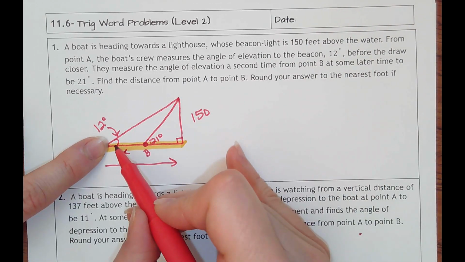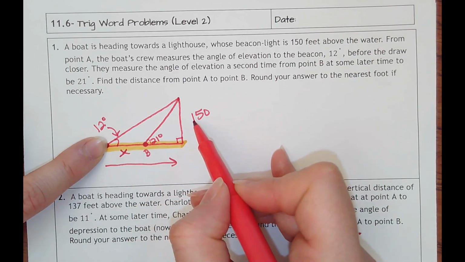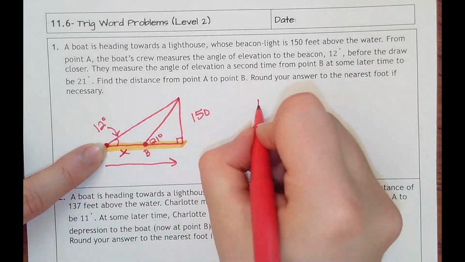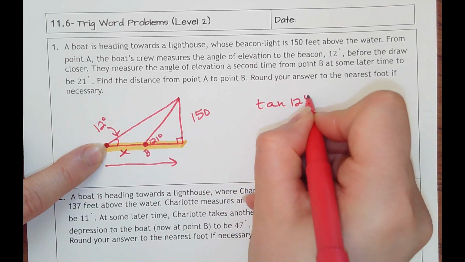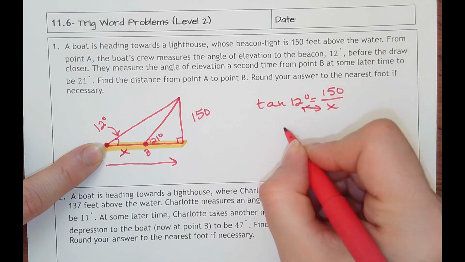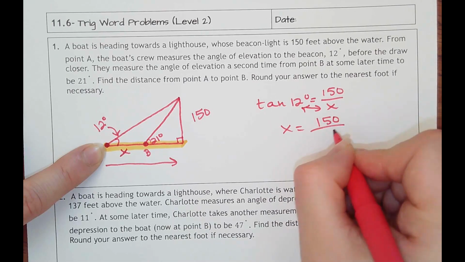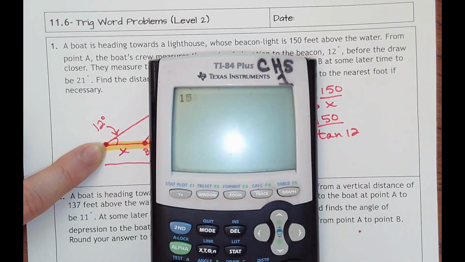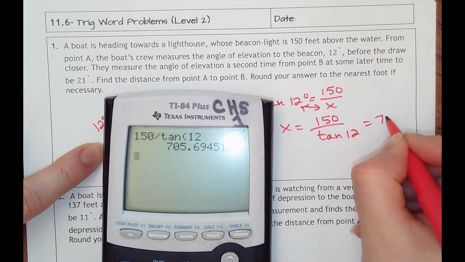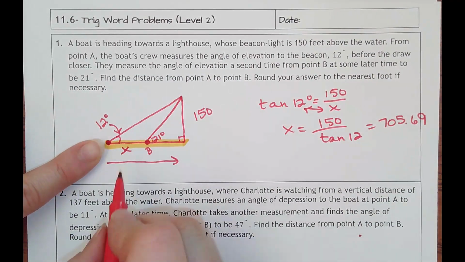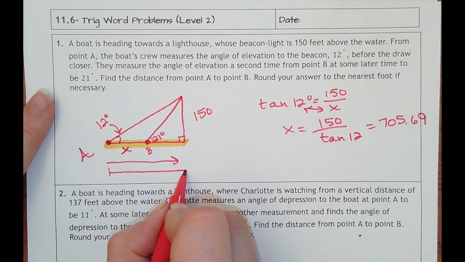Well, I've got this angle here is 12 degrees. I've got its opposite side. I would need its adjacent side. So I'm going to do tangent of 12 degrees would be 150 over x. Swap these. So x is going to be 150 divided by tangent of 12. Okay, that is 705.69-ish. I'm going to leave that in my calculator though. So that's from here to here.